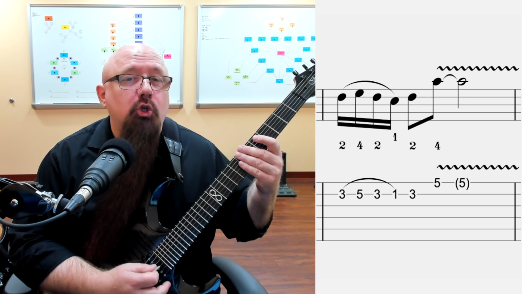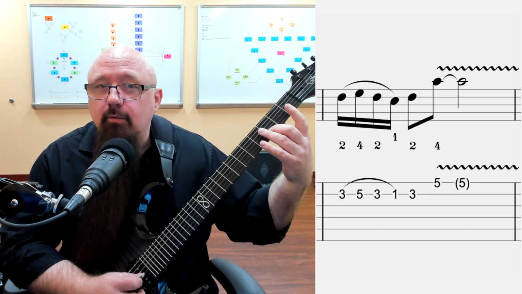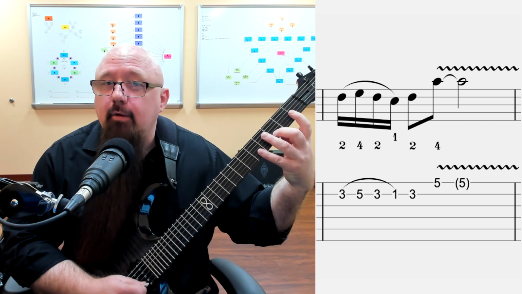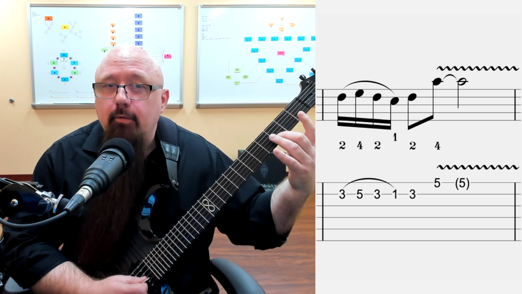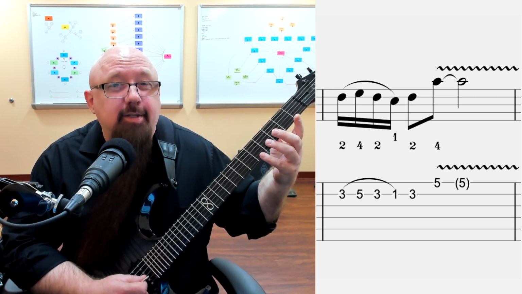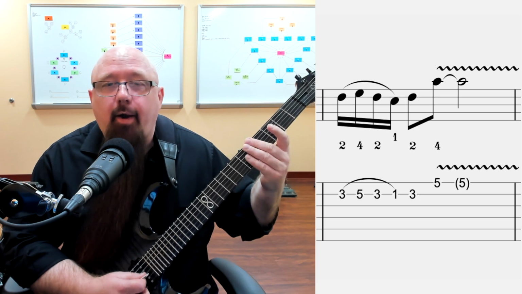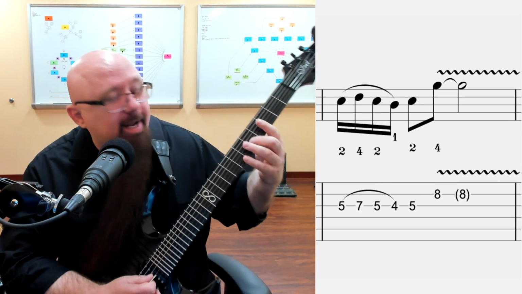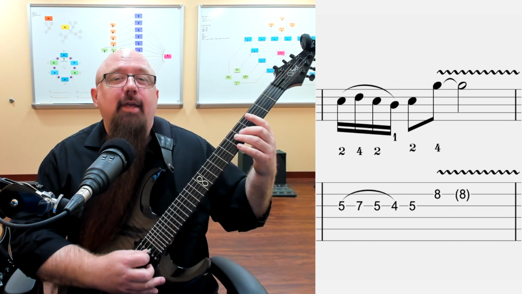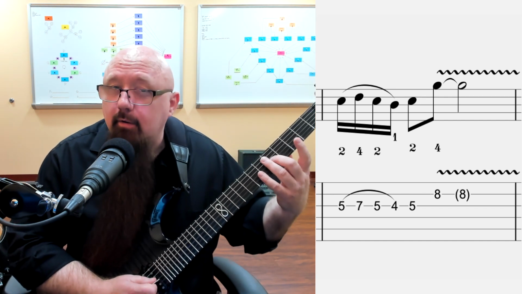Then when we get to measure 2, remember that chord's D minor. So we're starting on D, playing the notes around it. Then we're going to add the note A because there's an A note in the D chord. D, F, and A are the notes in the D minor chord. All right. Then for the third measure, we're starting on C. Remember that the third measure was A minor, so C is one of the notes in A minor.